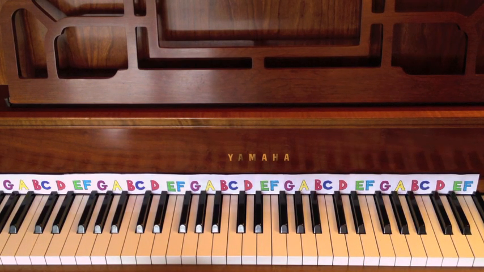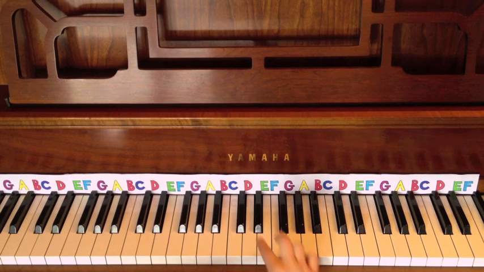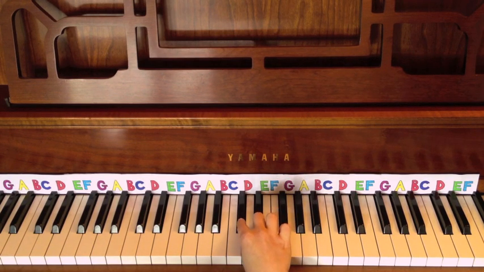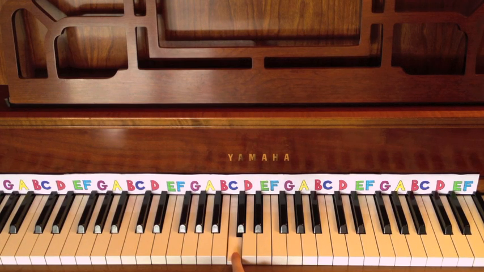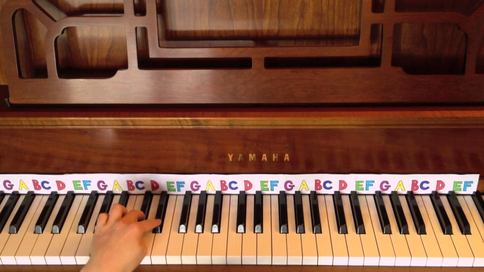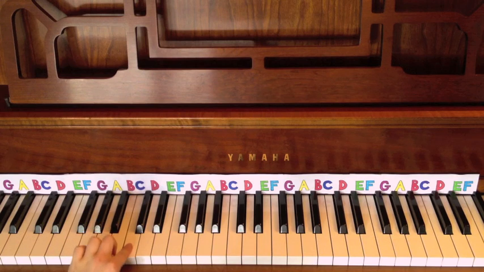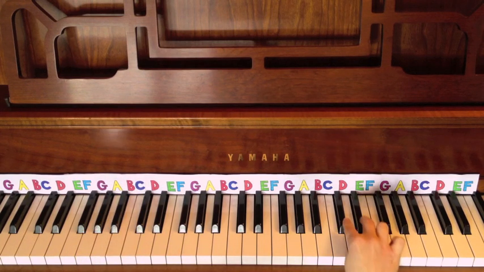But let's start the cycle with C. That's going to be our home base for now. In order to locate any C on the piano, find the grouping of 2 black keys and play the note directly to the left. So that's C. Let's find some other Cs. So 2 black keys, here's C. And one more. 2 black keys, here's C.